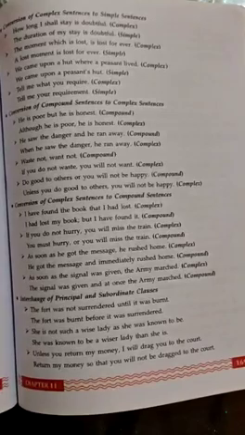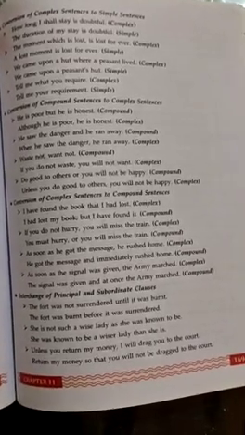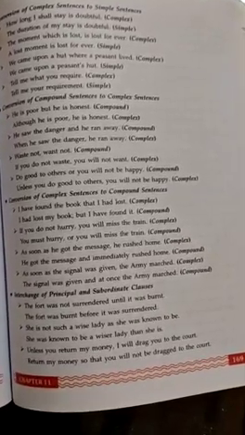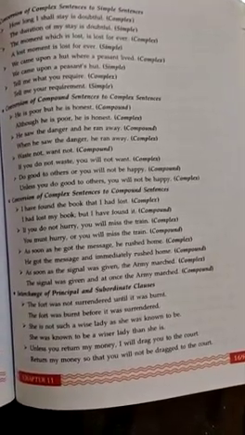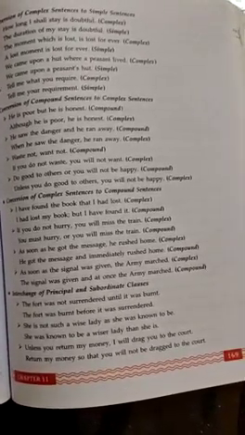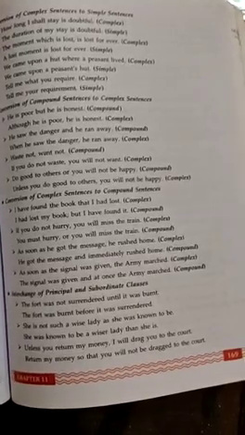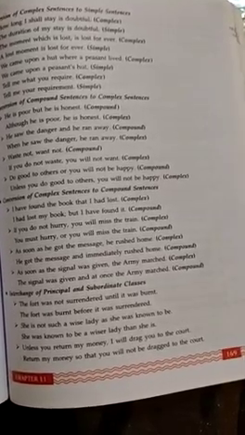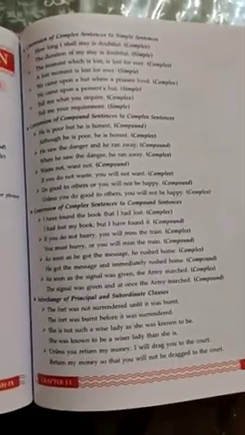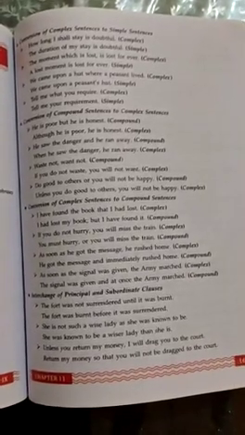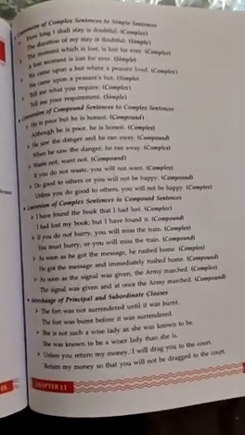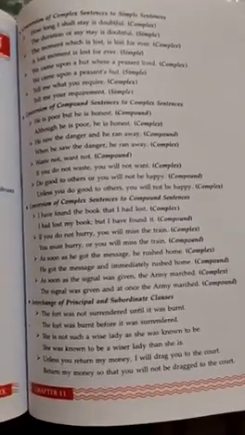Conversion of complex sentences to compound sentences. This is again the opposite of the first one. I have found the book that I had lost. That is a complex sentence. I told you in a complex sentence sometimes we have to add 'that' or 'so that'. Next one is I have lost my book but I have found it. This is a compound sentence because 'but' is a joining word joining two sentences or two clauses.